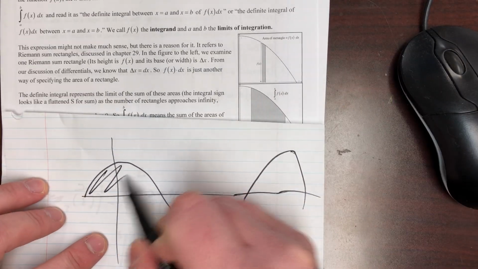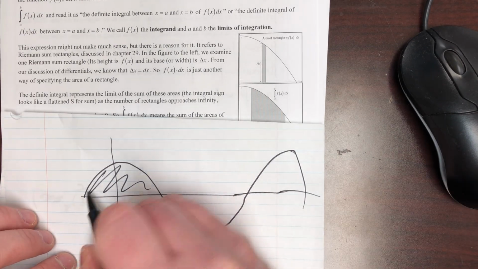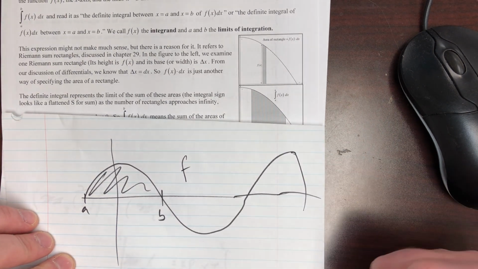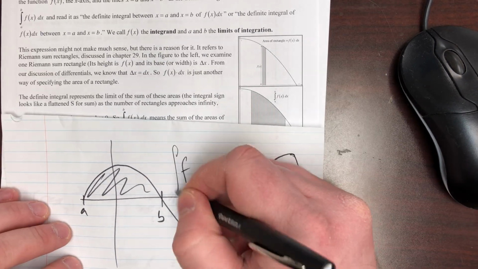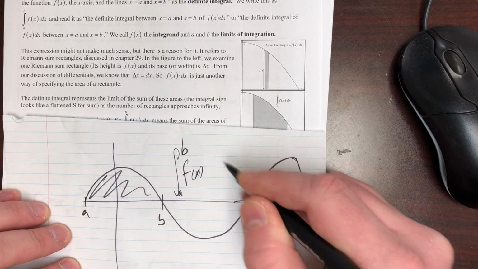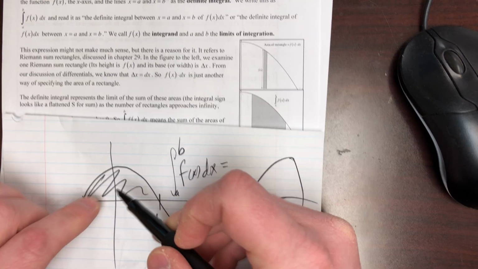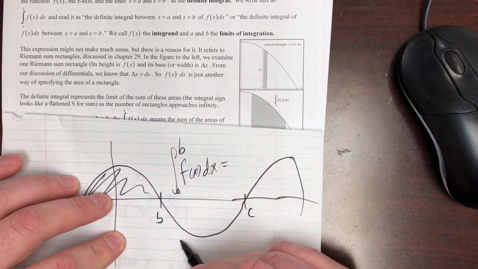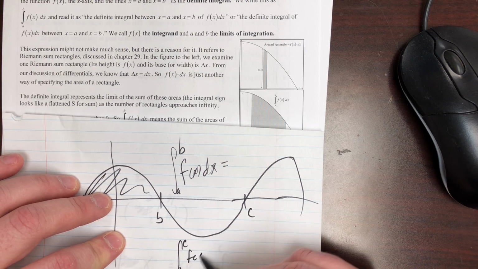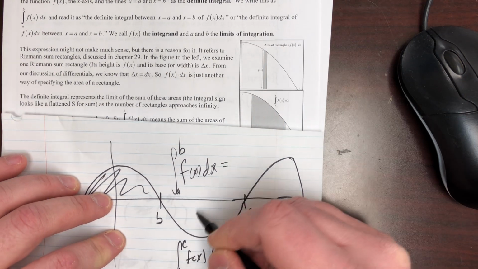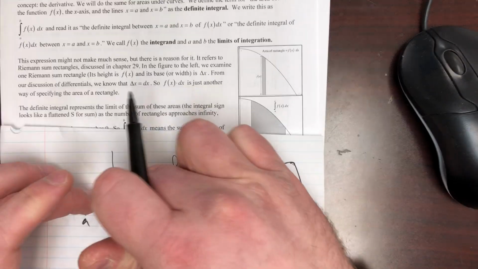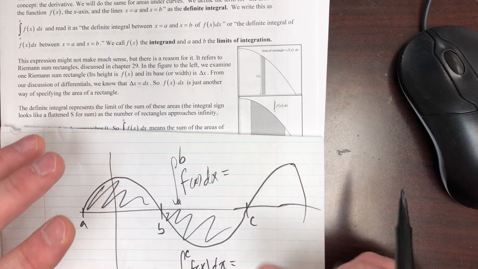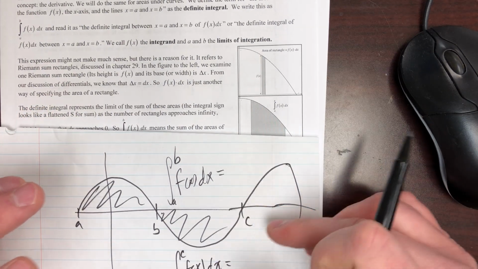curve. So, for example, if I took that's a and that's b, and this is f, right? If I took the integral of f of x from a to b dx, it's going to equal whatever this is. But if I looked at it from b to c, you know, we normally talk about area as being a positive thing. This would actually be a negative area. So above the x-axis is a positive area, below the x-axis is a negative area. And I'm going to use that phrase negative area, even though that's inappropriate.